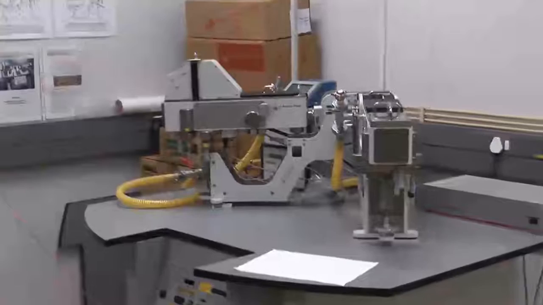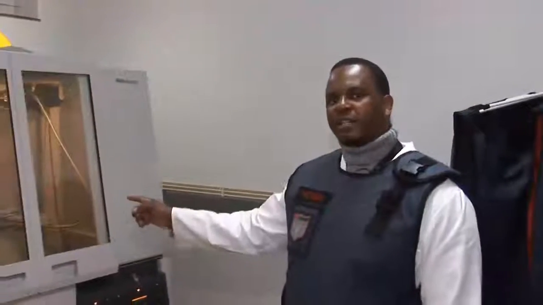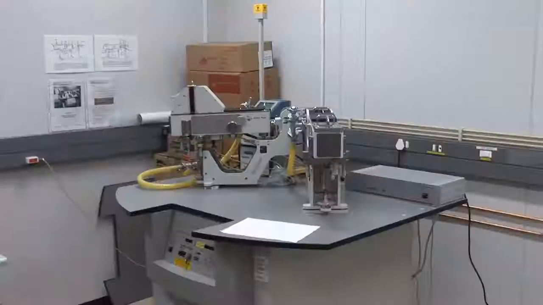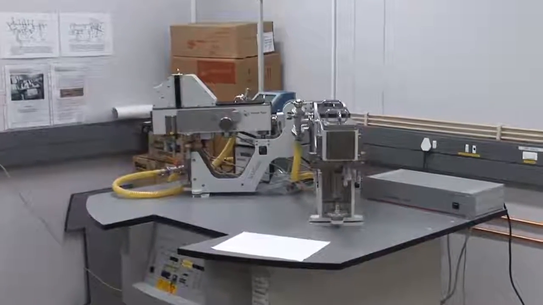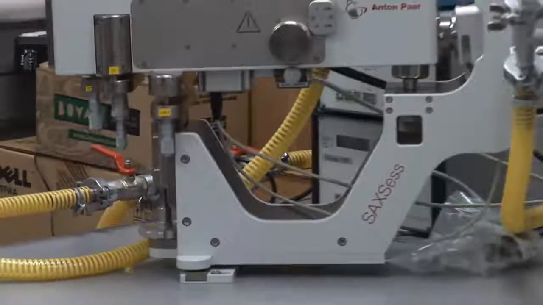This is the X-ray diffraction room. In this room, we measure the crystallinity of various materials. As you can see, we've got two different types of techniques. We've got the wide angle XRD, which is this one here. We've also got the small angle X-ray diffraction. What it does is determine the crystallinity of materials that are more complex than your usual powders.